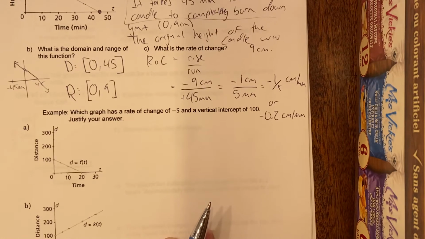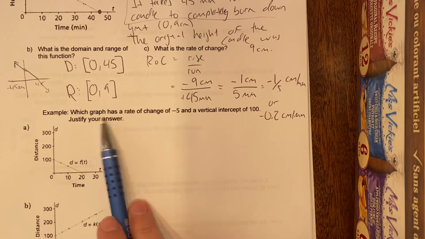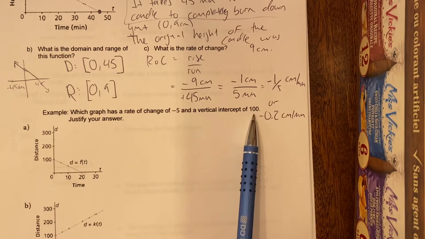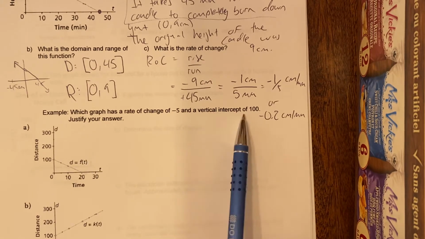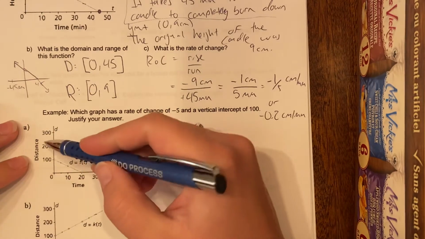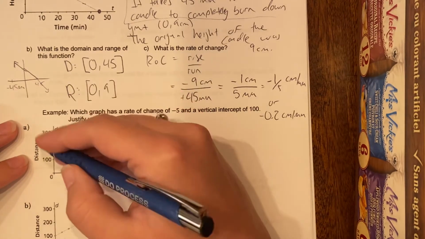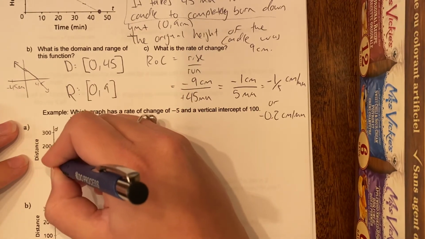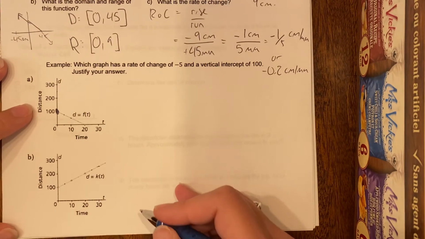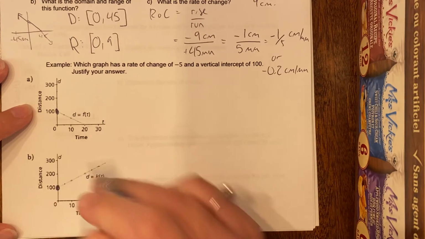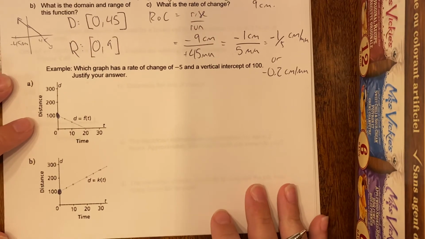All right, let's take a look at these guys. Which graph has a rate of change of -5 and a vertical intercept of 100? Justify your answer. So a vertical intercept is on the y-axis. So here's my y-axis, and I do have a vertical intercept of 100. So far this is in the running. How about this one? This one also has a y-intercept of 100. So those didn't really help me.